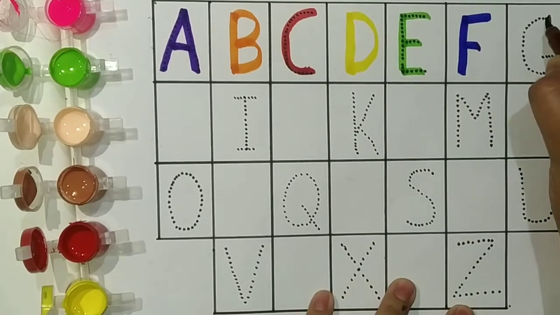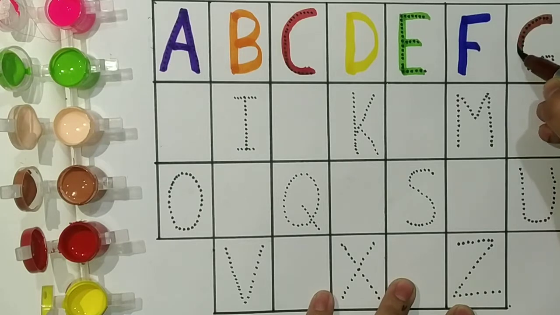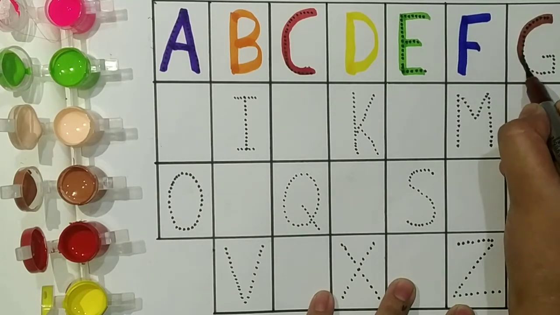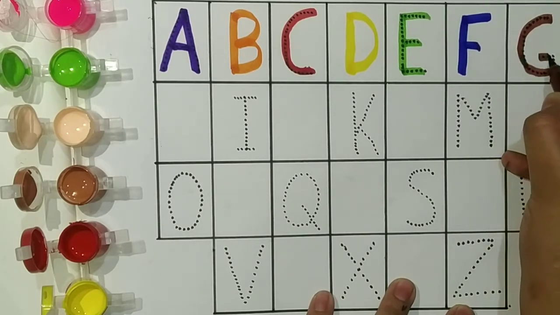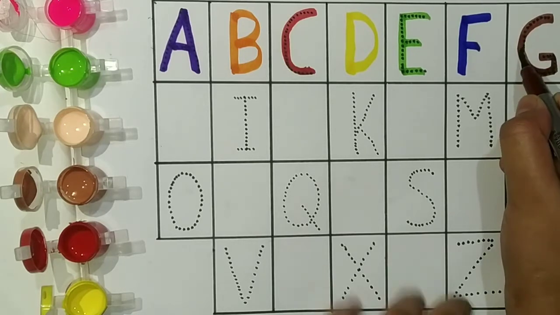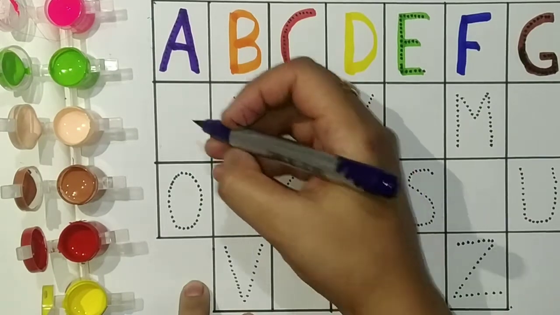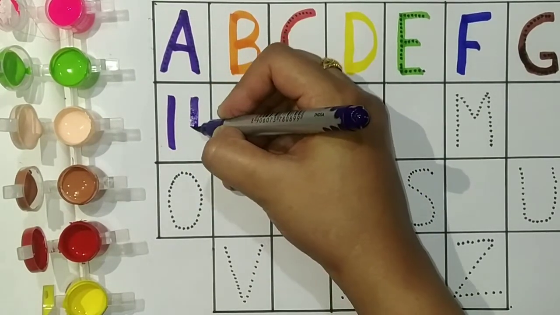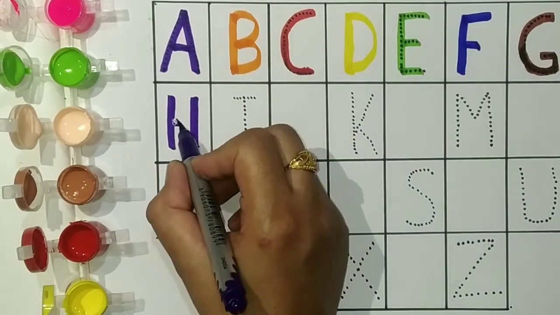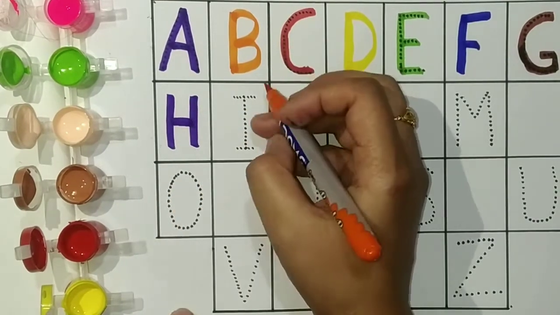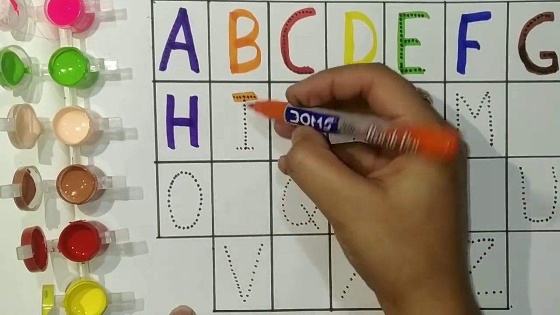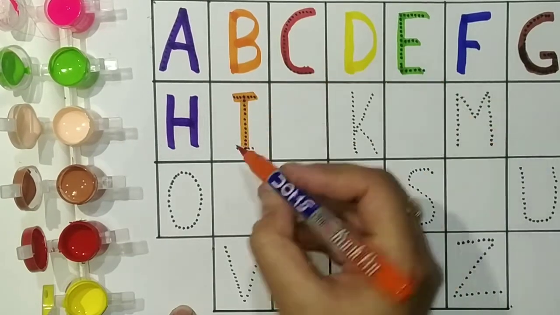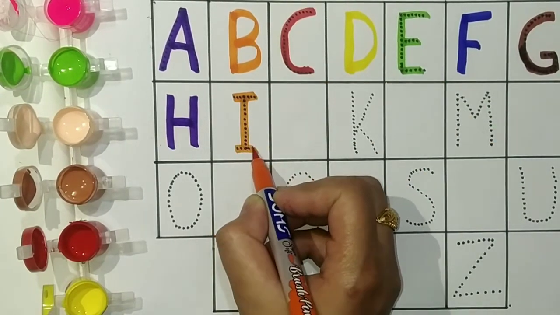Brown color, G for guava, G for guava. Purple color, H for hen, H for hen. Orange color, I for ice cream, I for ice cream.